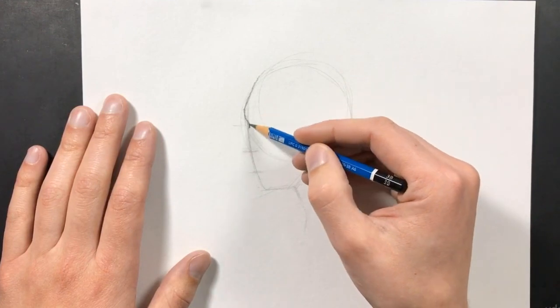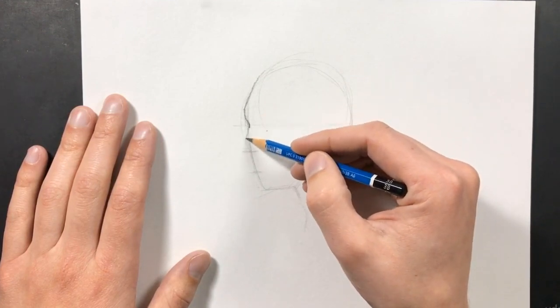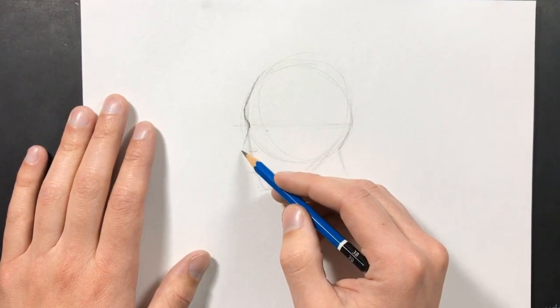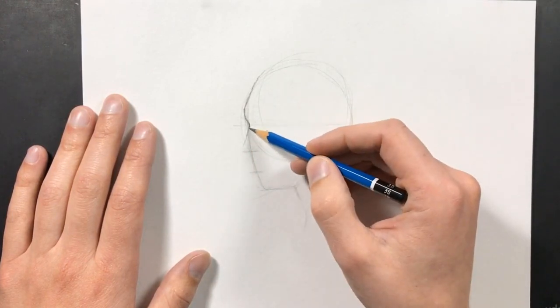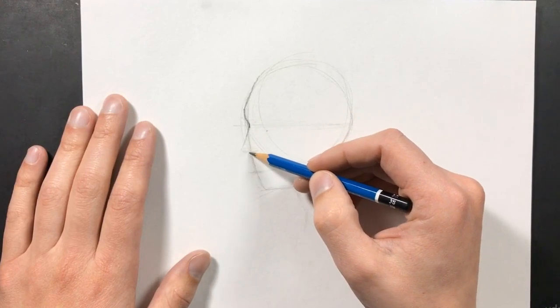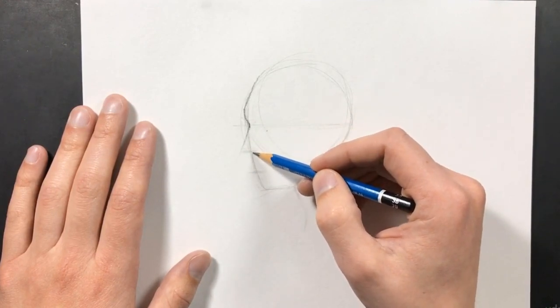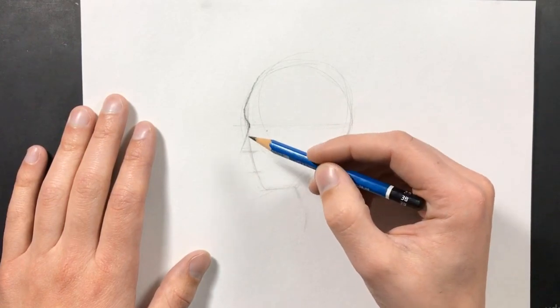Next, let's add the nose. The nose is going to just come off like so. A lot of people have the misconception that it's like the number 7, and that's because the number 7 is kind of the basic shape of a nose. You can actually sketch in the number 7 upside down if you want to and use that as a base, but then you want to take that a little bit further.